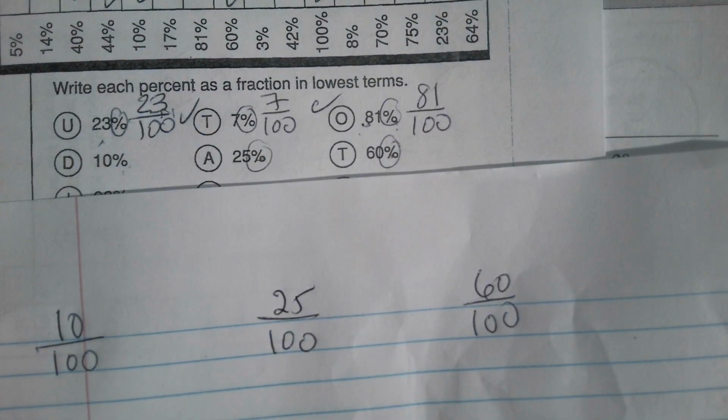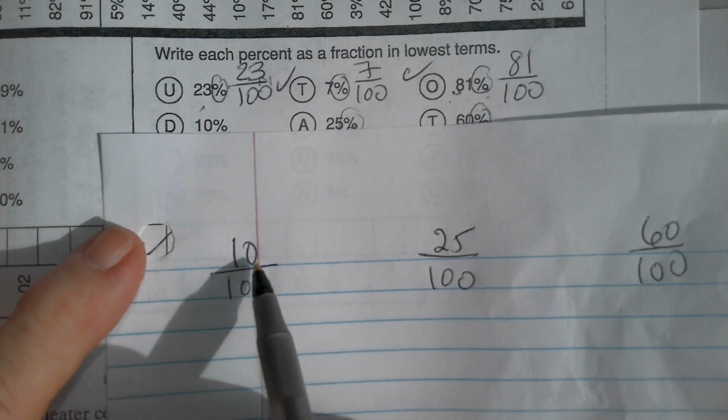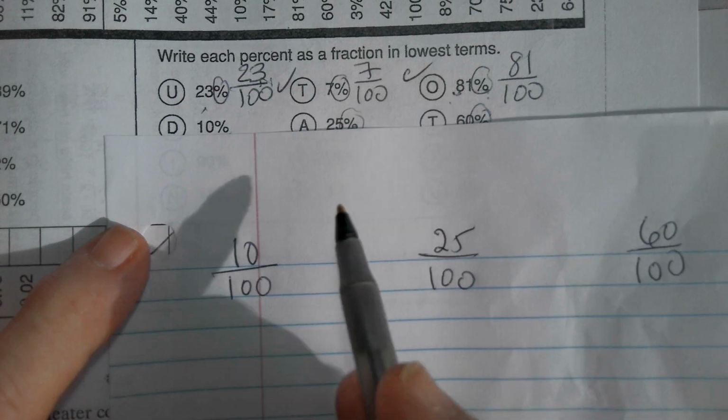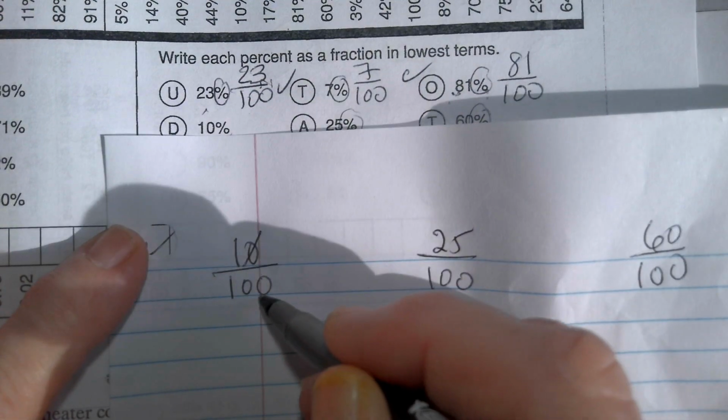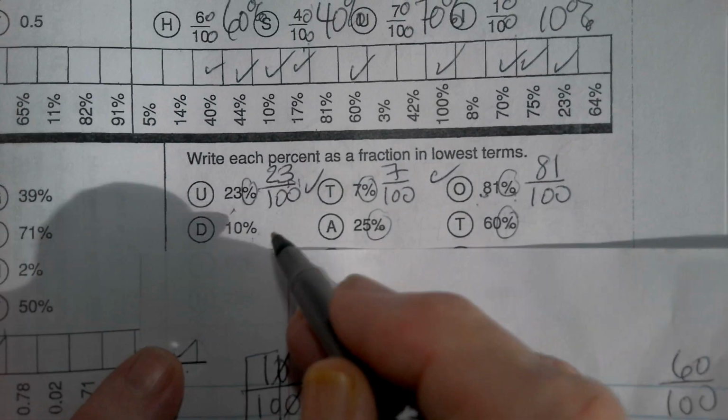Except, now they want you to reduce it. Who knows what I can take off on this one? Because it's like I'm dividing by 10. So my reduced fraction is 1/10.